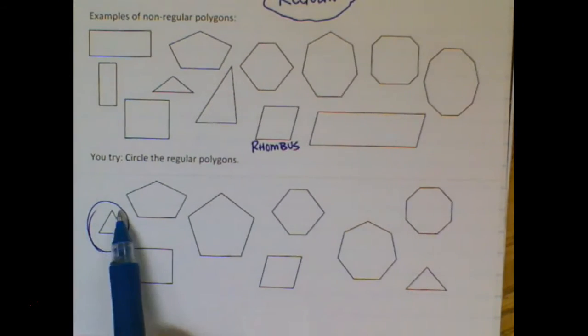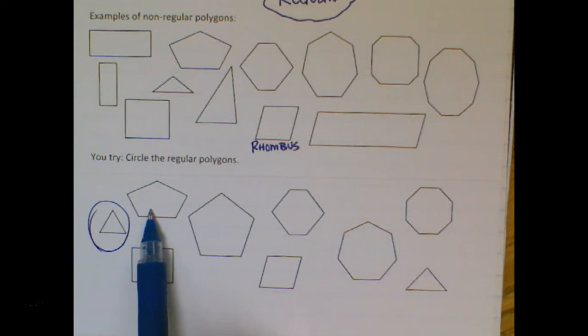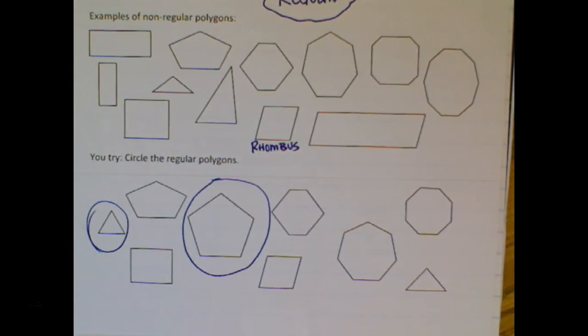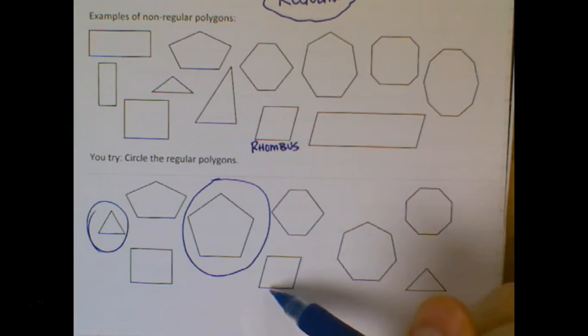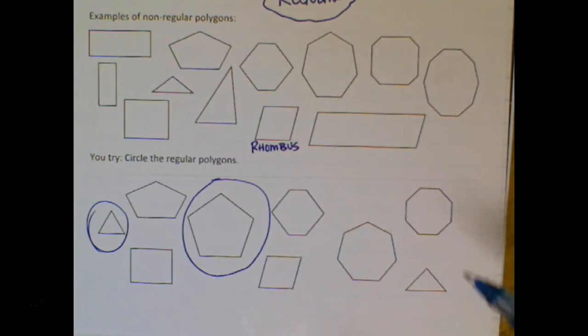Alright, so hopefully you paused and took a look. This one right here is one of them. All of the sides are the same length, all of the angles are the exact same. Okay, this one is not because it's that shape right there. It's close, but it's not a square. That is not a regular pentagon. However, right next to it is a regular pentagon. The sides are not all the same length here, so that would not be a regular hexagon right there. This is a rhombus, which we just talked about. All four sides are the same, except the angles are not the same, which makes that not a regular polygon.